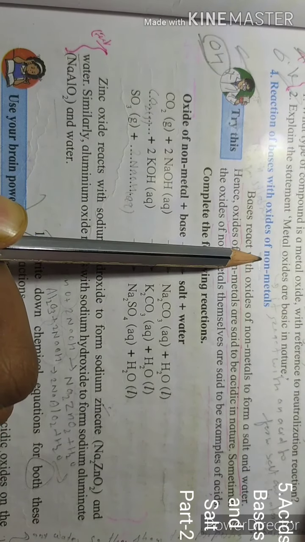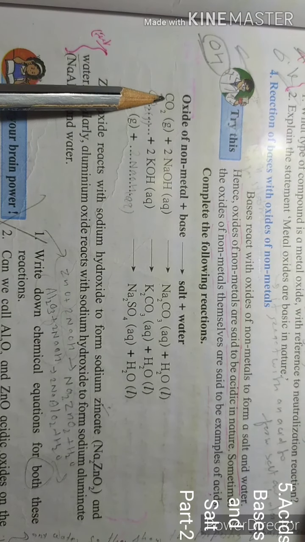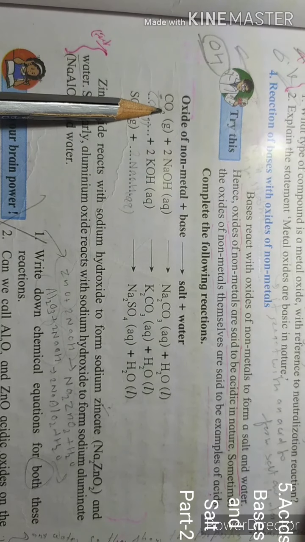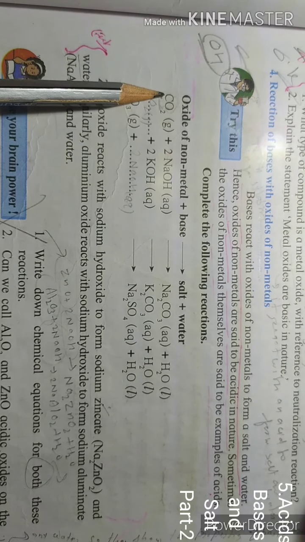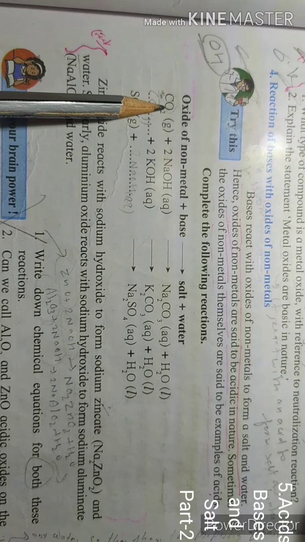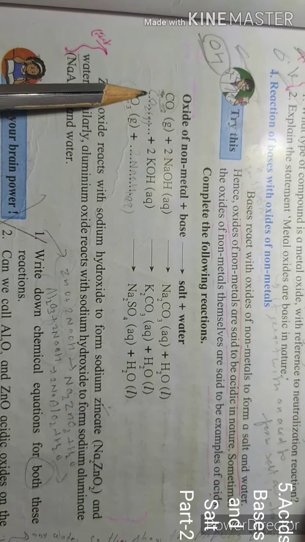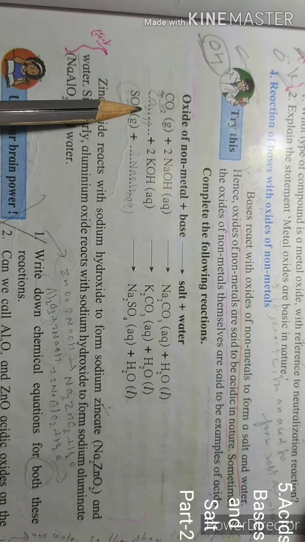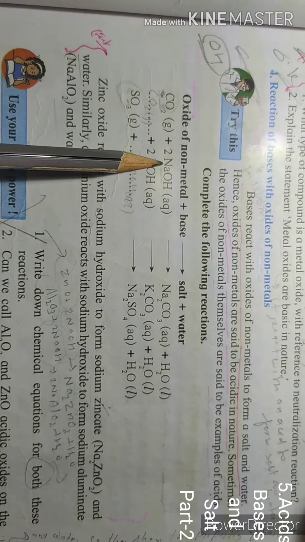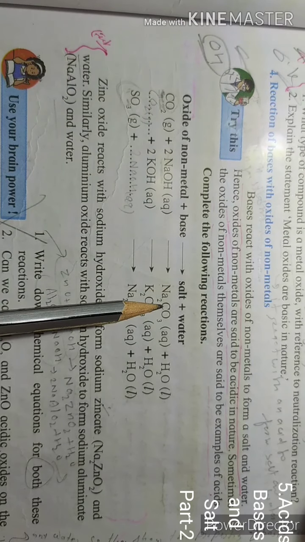This is oxides of non-metals. For example, this is carbon, this is oxygen, this is carbon dioxide. This is again an oxide, but this oxide is of a non-metal. Carbon is a non-metal. So here we are going to take oxides of non-metals. Similarly, SO3, oxide of sulfur, which is a non-metal. So when a base reacts with oxide of non-metals, it forms again salt plus water.